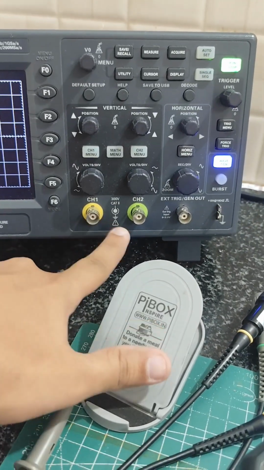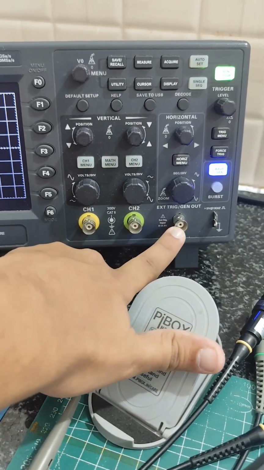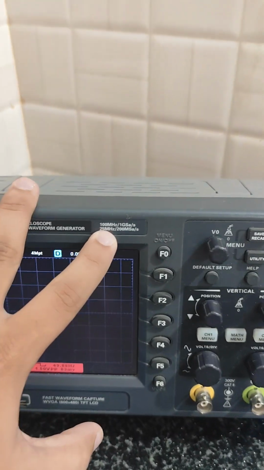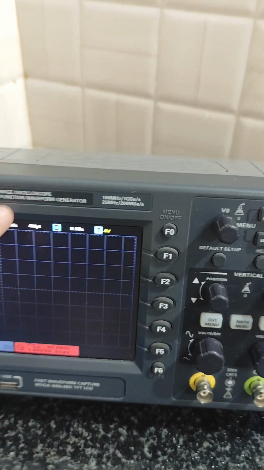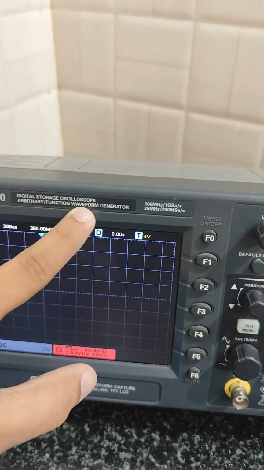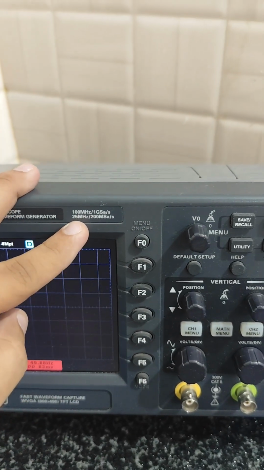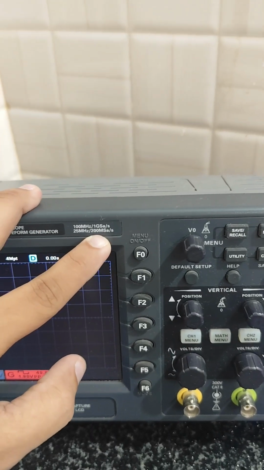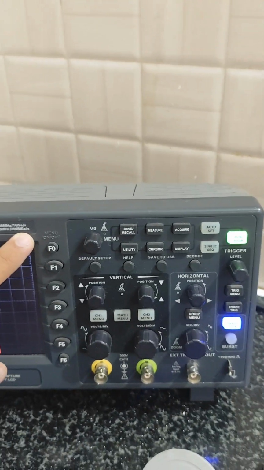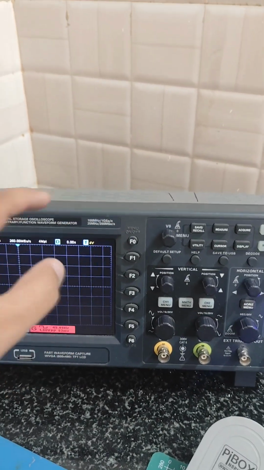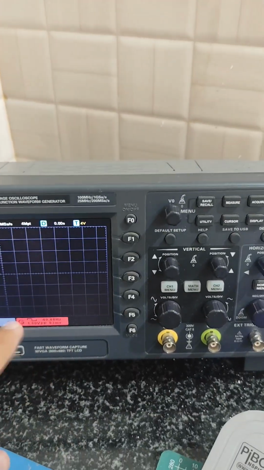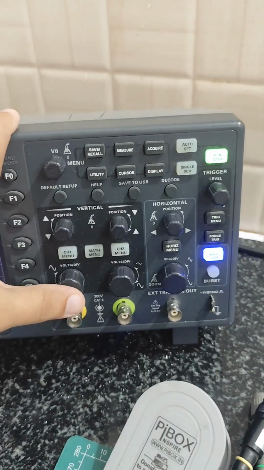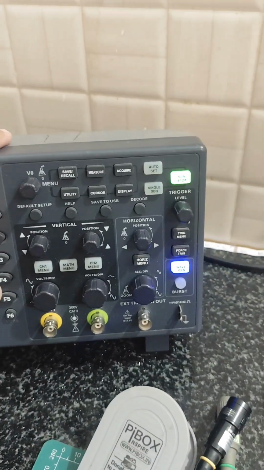So it says channel 1, channel 2, external trigger and gen out. So this is a generator as well. That's why these two values are there. So this also has a function waveform generator. It can generate up to 25 megahertz of signal with a rate of 200 megasamples per second. So that much resolution it can give out on the signal generator. That's a different topic. We'll get back to that in a future video.